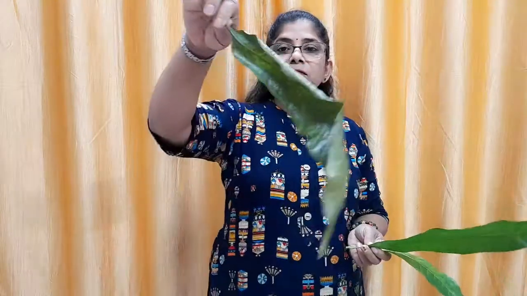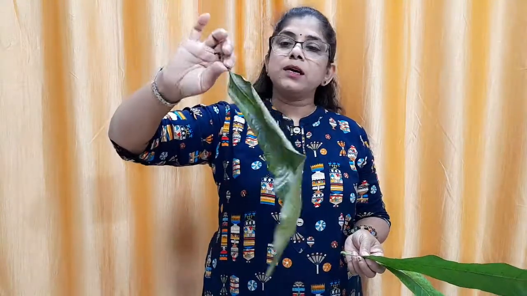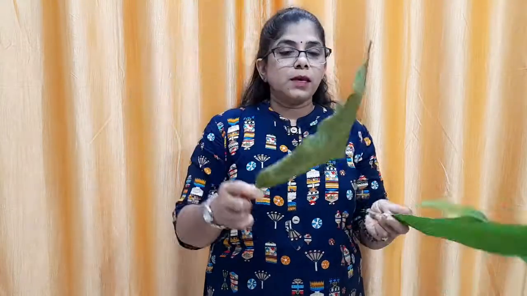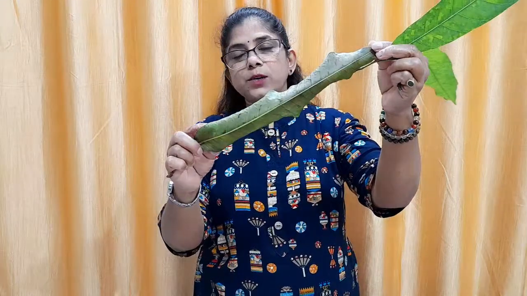Then to this second one, as I said, most of the stomatal openings are on the lower side of this leaf. Here we can say back side of the leaf. As there was no Vaseline on this lower side of the leaf, water molecules escape. Most of the water molecules escape through the stomatal openings.